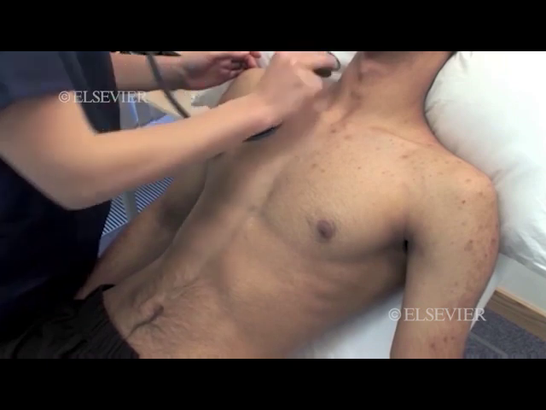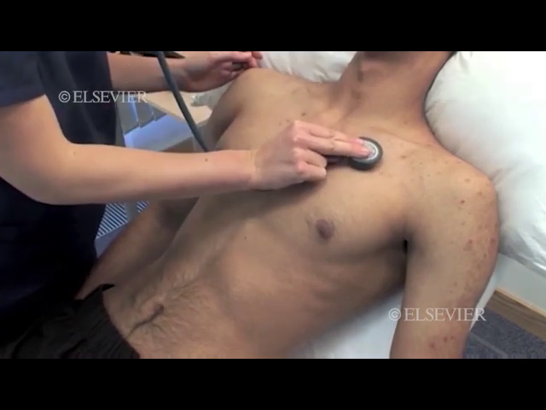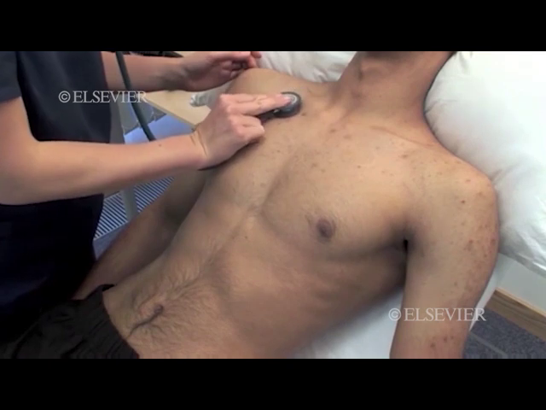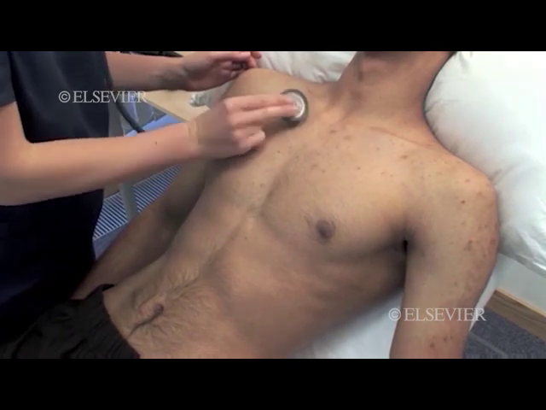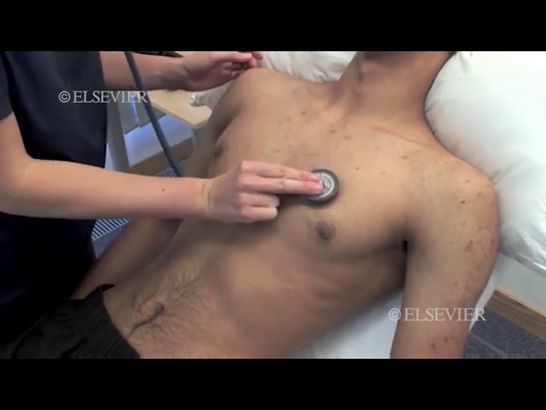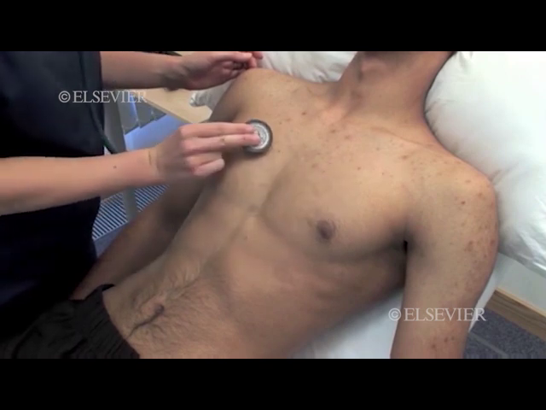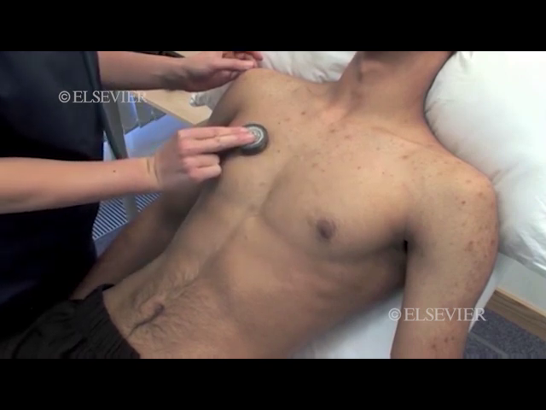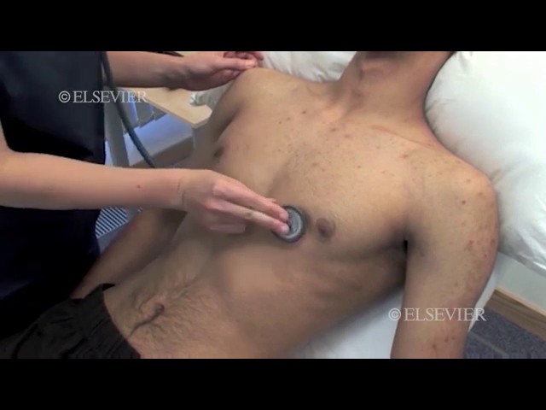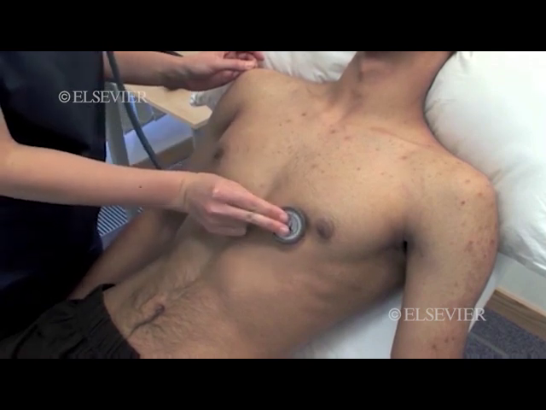Over normal lung, the air-filled lung tissue muffles the patient's speech, making it indistinct. Over consolidated lung, in pneumonia for instance, their words are clearly audible. Over an effusion or area of collapse, the sounds will be reduced or absent.